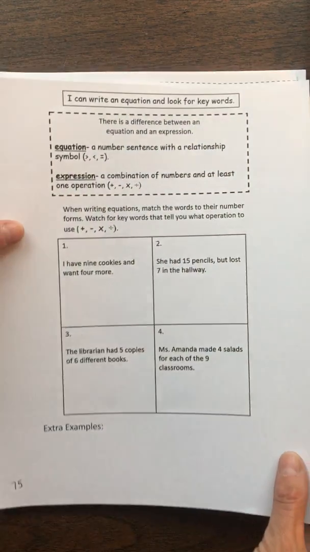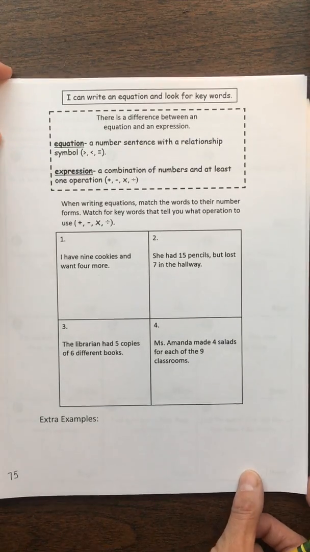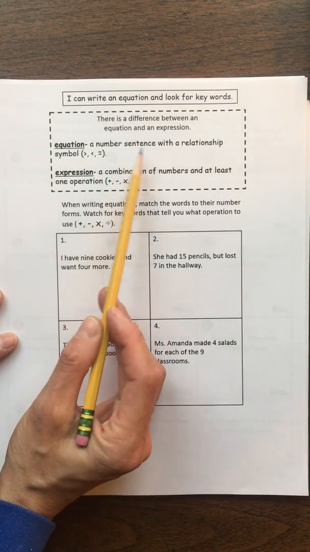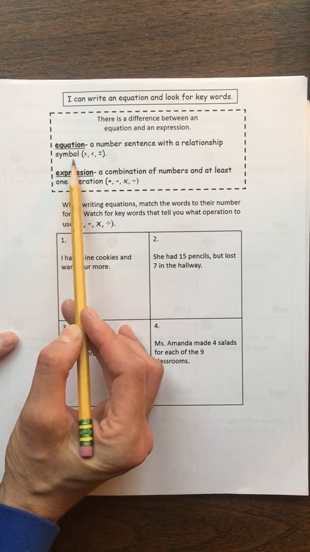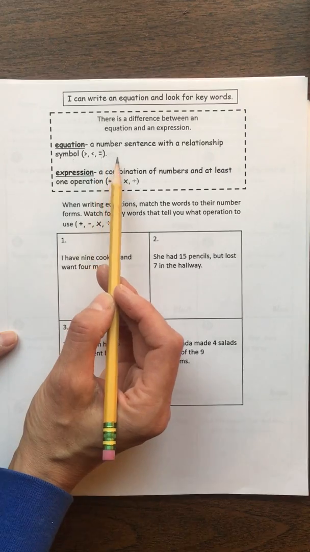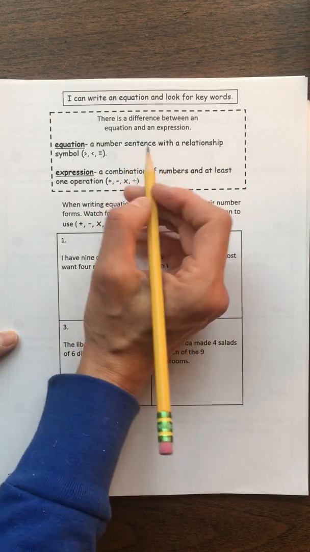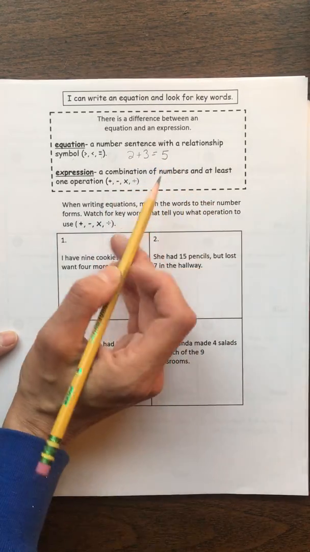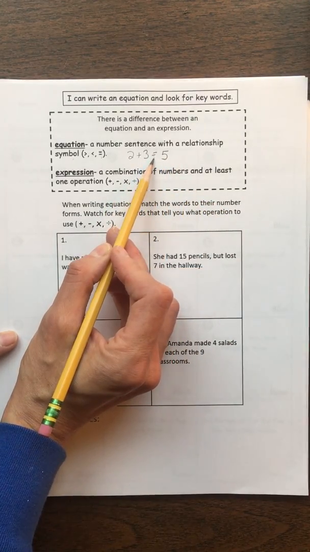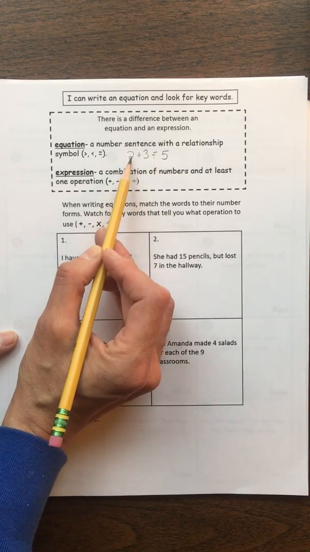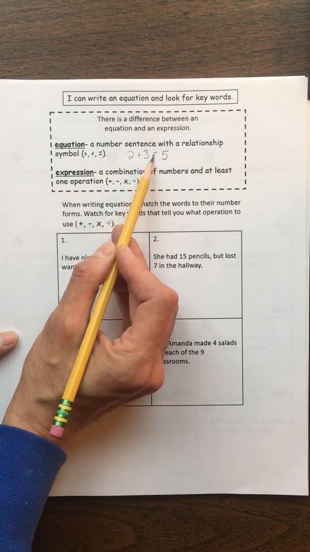So first thing is to understand the difference between an equation and an expression. An equation is a number sentence with a relationship symbol. Relationship symbols are like greater than, less than, or equal to. They tell two sides of something. So if I have 2 plus 3 equals 5, my relationship symbol is the equal sign. I am explaining the relationship between the 5 and the 2 plus the 3. It's that they are equal.